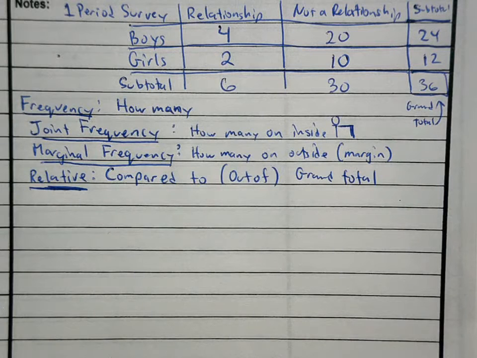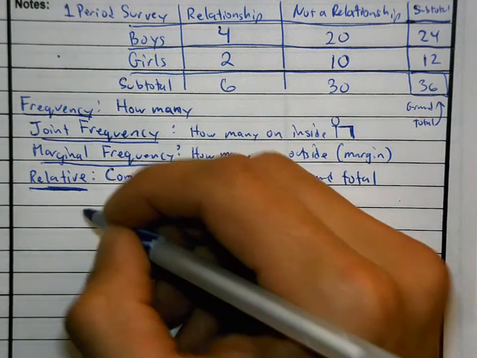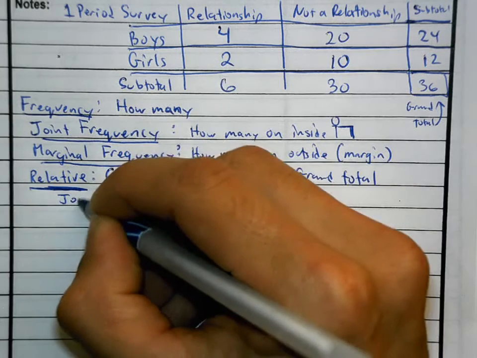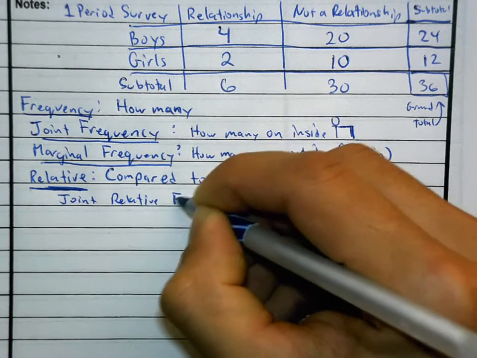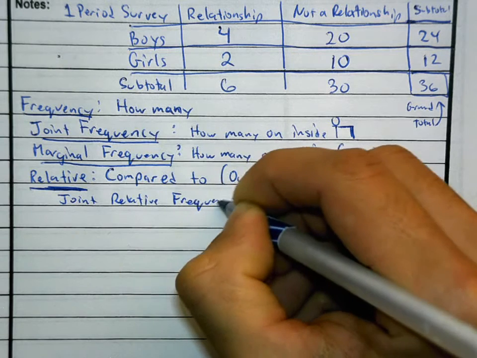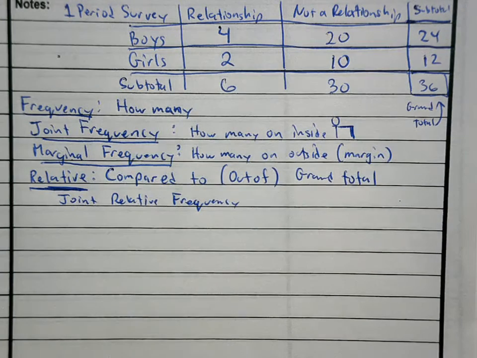Relative is used along with those other words. For example, if I change what we talked about last time and I say joint relative frequency. Joint relative frequency. Now what I'm saying is how many of that out of the total.